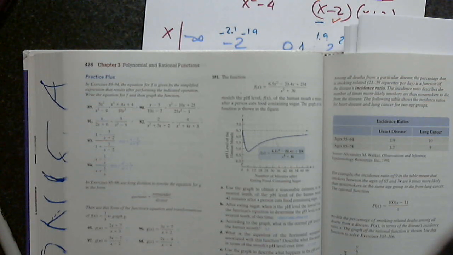Use the graph to describe what happens. We already did. 6.5, dramatic decrease in the pH level. To what level? How much, roughly? 4.8, something like that, roughly. Okay. And then it starts coming back to normal. But look, it takes more than 66 minutes after we eat sugar for the pH level to go back to normal, or close to normal.